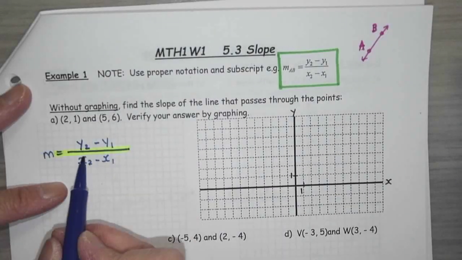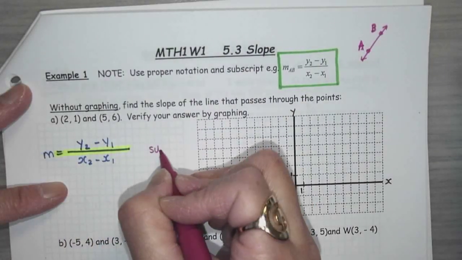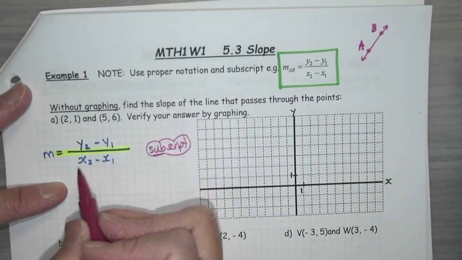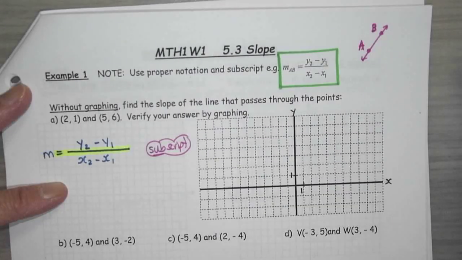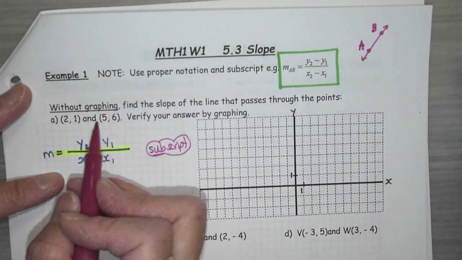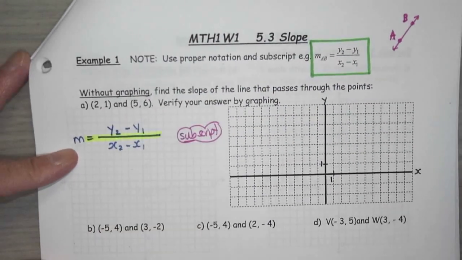And remember I said in the other video, subscript. If it's not subscript, you'll lose marks. It's not powers. It's under a little bit there. I forgot to name this. That's why I said leave some space. I want to name these points. It doesn't matter which order you name them, you'll get the same answer.